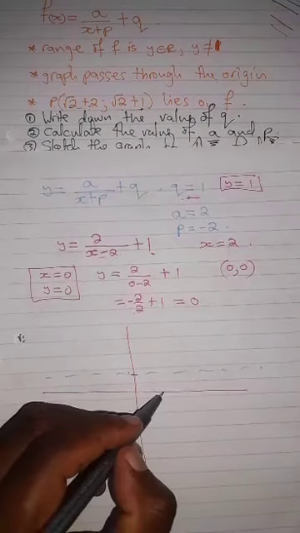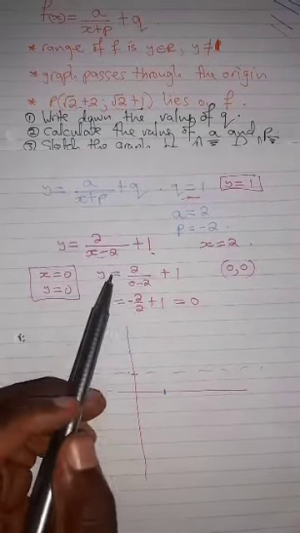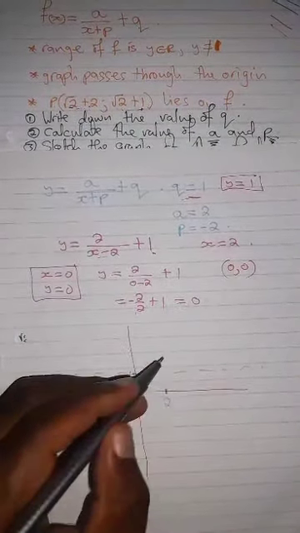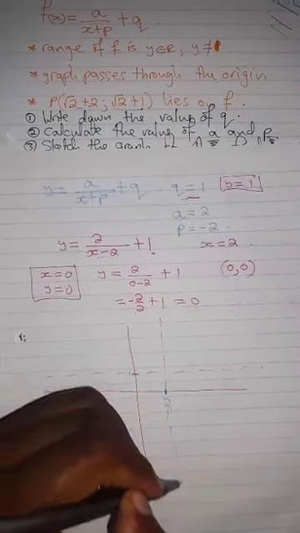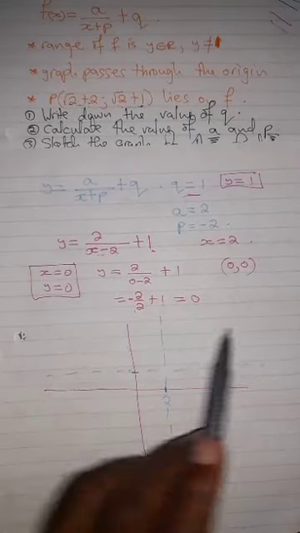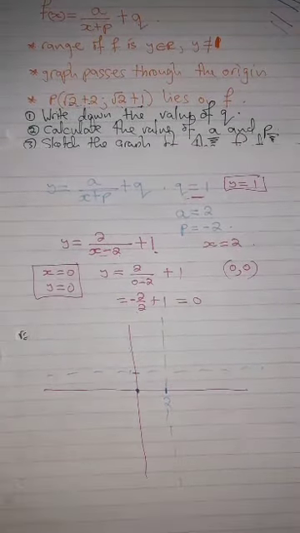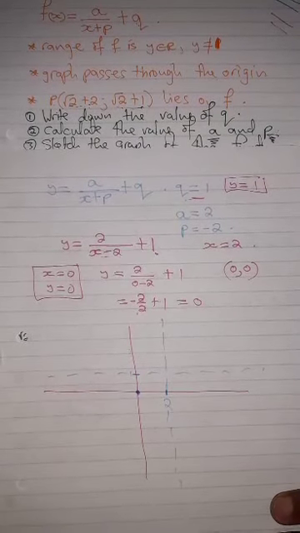And then my vertical asymptote, I'm putting it here where x is equal to positive 2. So my vertical asymptote is like this. And then the only intercept that I have, the x-intercept and the y-intercept, are coinciding.